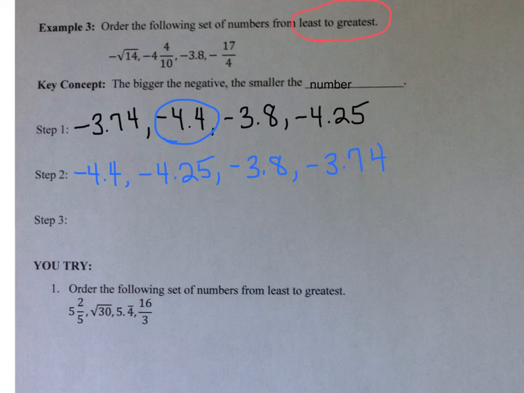And our last step, put it back in original form. So negative 4.4 is negative 4 4/10. And again, if you want to cross it out when you're done, go for it. Negative 4.25 goes back to negative 17 over 4. Then our next smallest number is negative 3.8. That stays the same. And then lastly, negative 3.74, which is the negative square root of 14. And that is your answer.